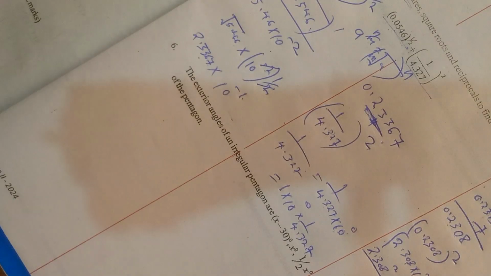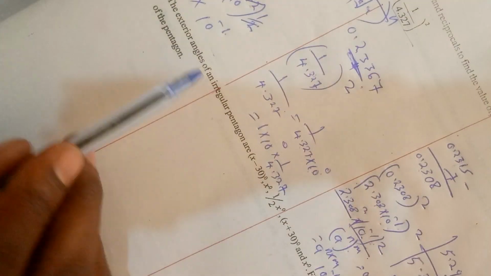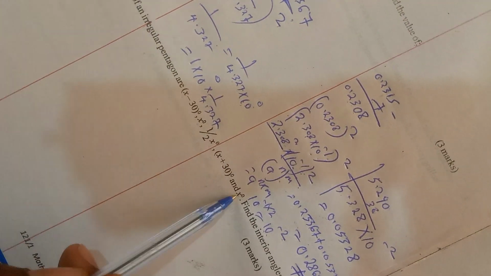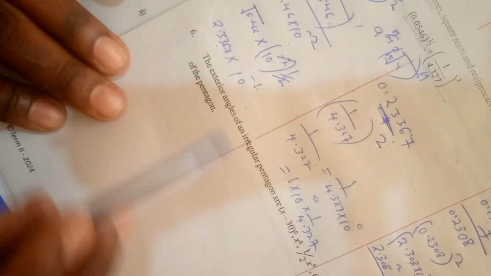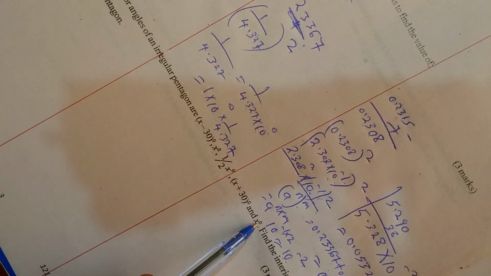Now let's take on question number 6, a question from polygons in form 1. We can read the question and see what it is asking. The exterior angles of an irregular pentagon are x minus this one, x degrees, x plus 30 as you are seeing, and x degrees. So find the interior angles of the pentagon. These angles have been given. Find the interior angles of the pentagon.